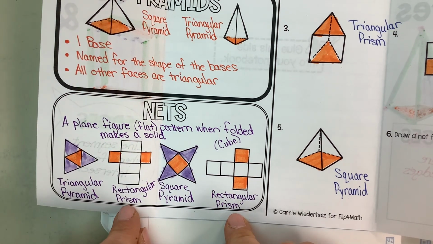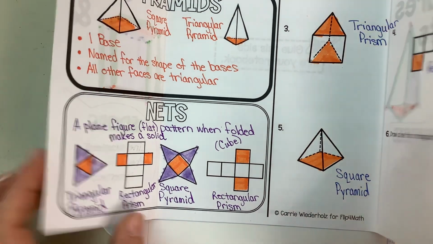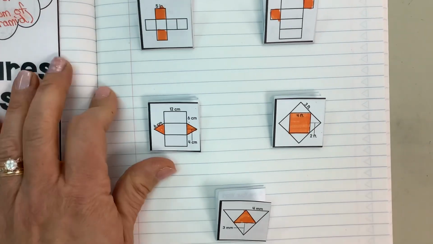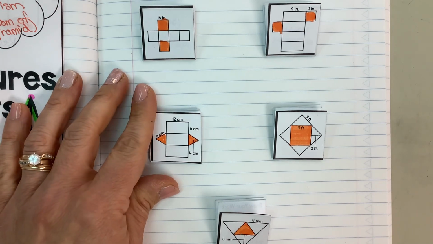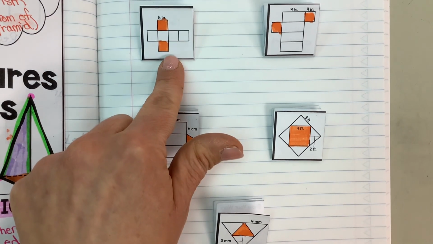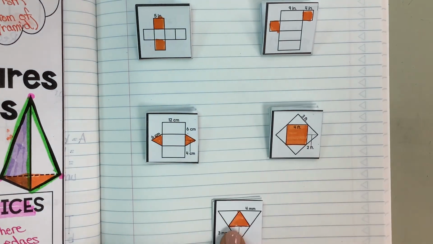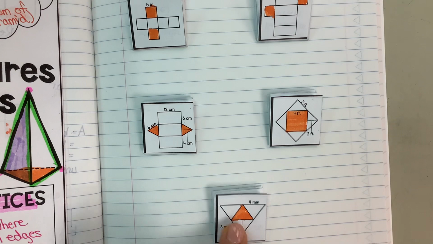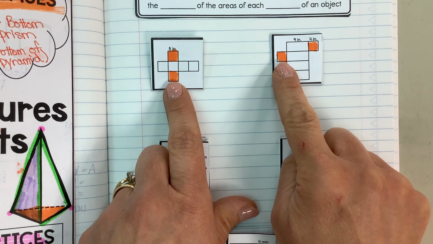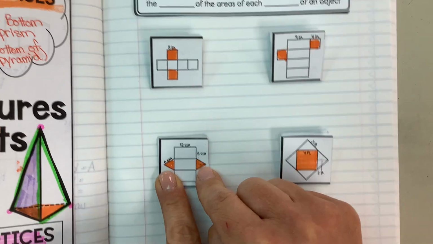These 2 are examples of rectangular prisms. Again, you can only have 2 bases. We began assembling this in class so that they could see different nets. This has 2 bases, so it must be a prism. 2 bases, so it is a prism. 2 bases, so it is a prism. 1 base and 1 base, so a pyramid. And then you name it according to the shape of the base. So these are going to be rectangular prisms, where this one is a triangular prism.